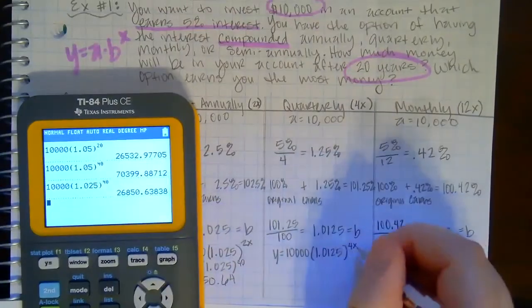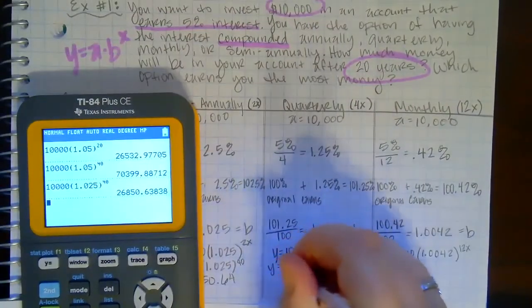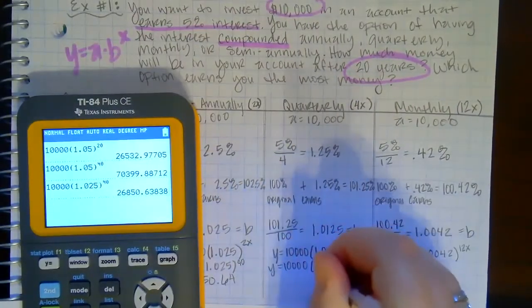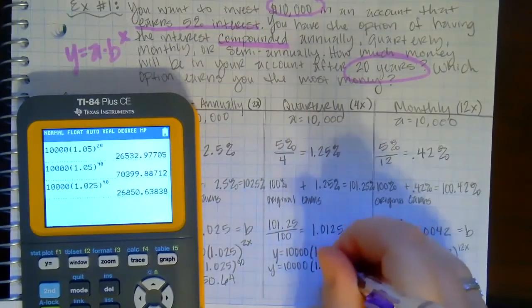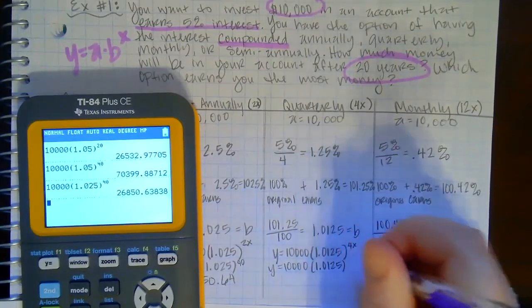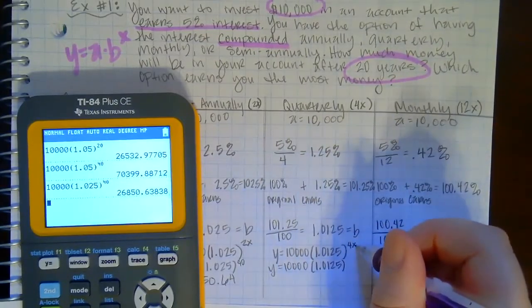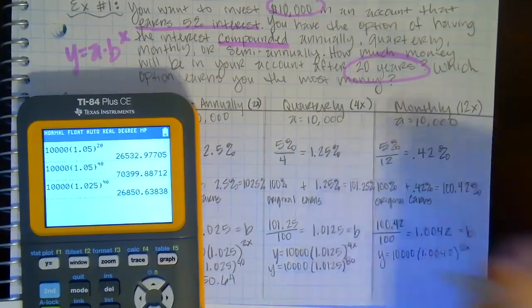Okay, let's try the next one. Same thing. We'll substitute in the 20. So y equals 10,000 times 1.0125. And then to the 4x, 4 times a year. So if it's 20 years, 4 times a year, that's going to be 80.